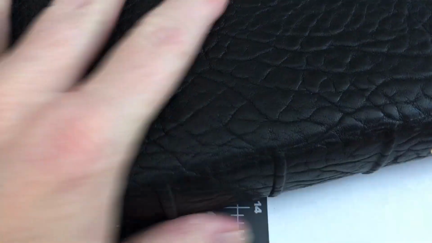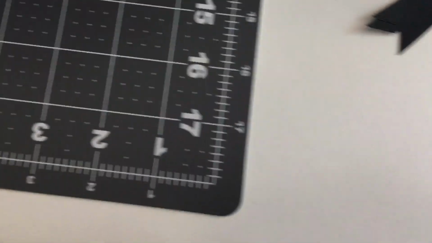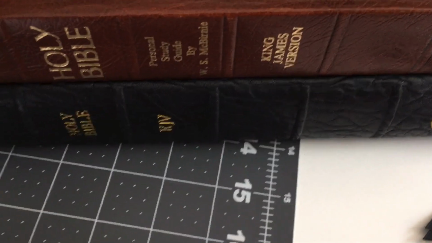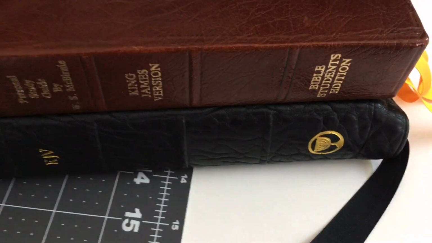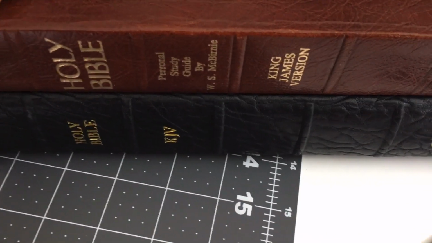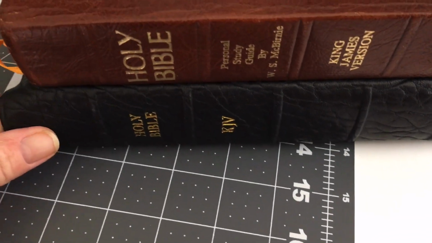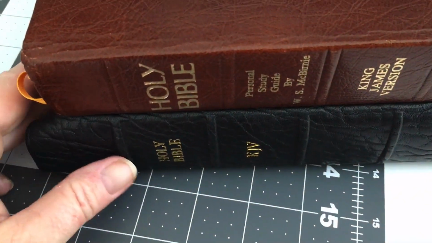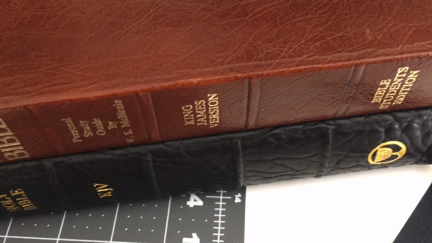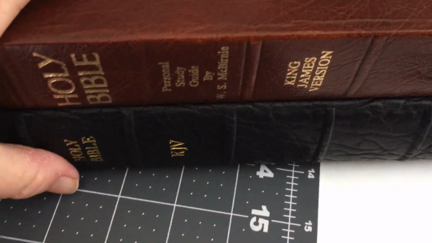Well, that's my review. I've compared both these Bibles for you, the older Open Bible with the newer Open Bible. So I hope that helps you decide if you want to get a new Open Bible. This is, like I said, the King James version. I don't have a New King James to compare it with, and I won't get a New King James to compare it with either, because I prefer the King James.